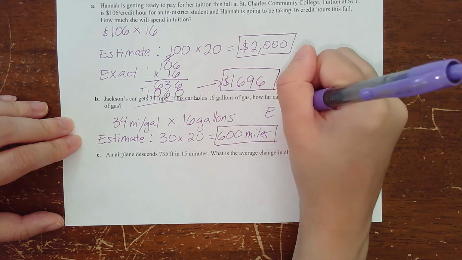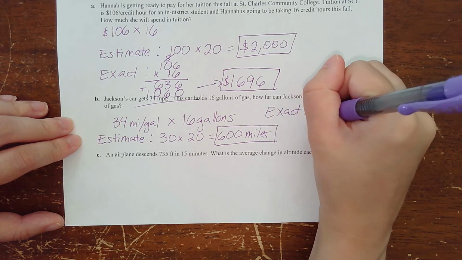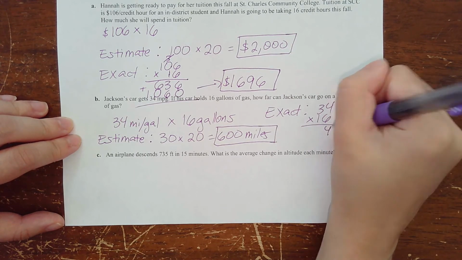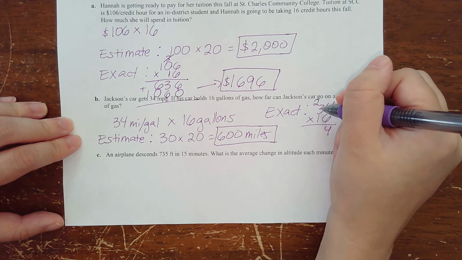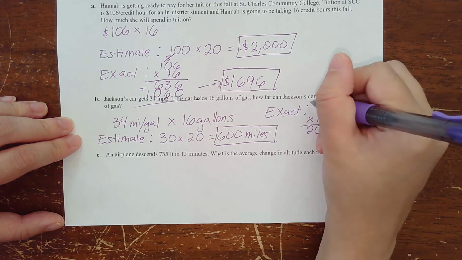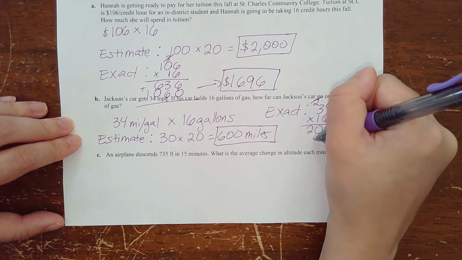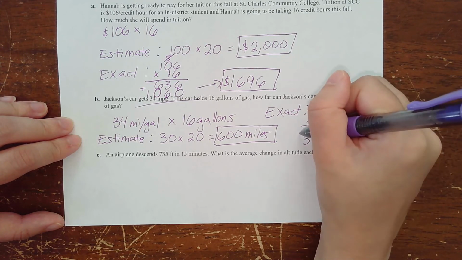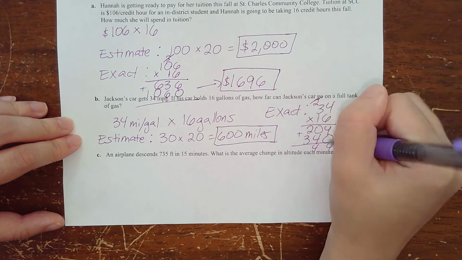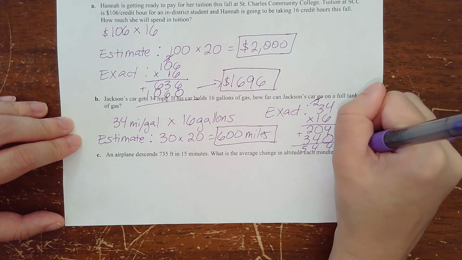For the exact amount, we need to multiply it out. So we're going to do 34 times 16 to find the exact amount. 6 times 4 is 24. 6 times 3 is 18, and 18 plus the 2 that we've carried is 20. Now we're ready for our tens column here. 1 times 4 is 4, 1 times 3 is 3, and we're ready to add everything together. So that would be 4, 4, and 5. So our exact answer is 544 miles.